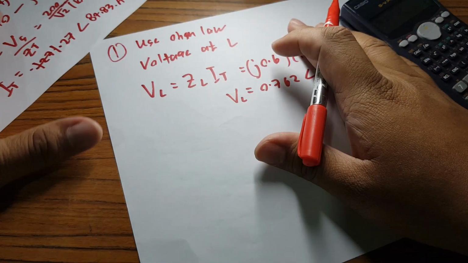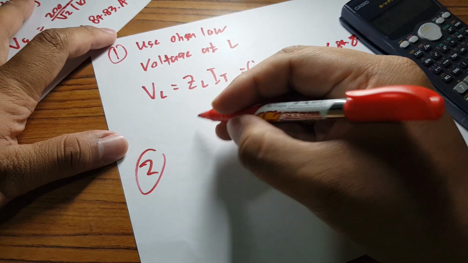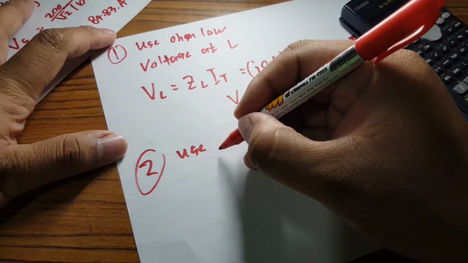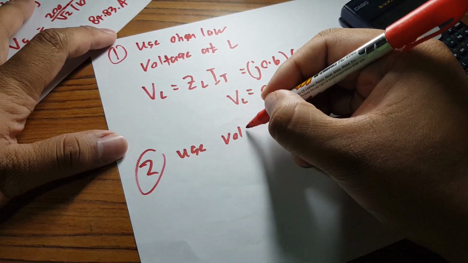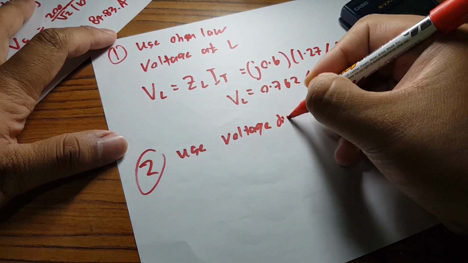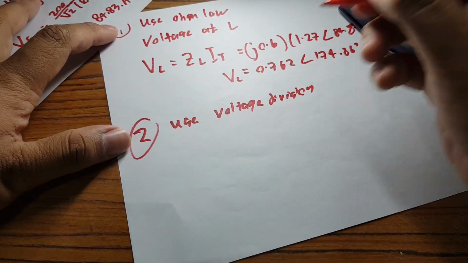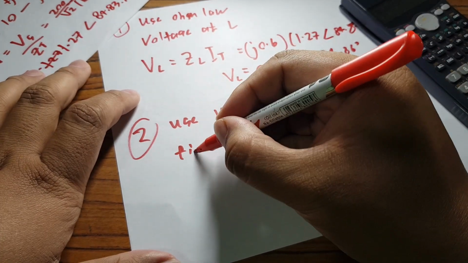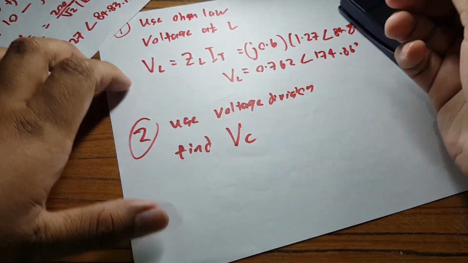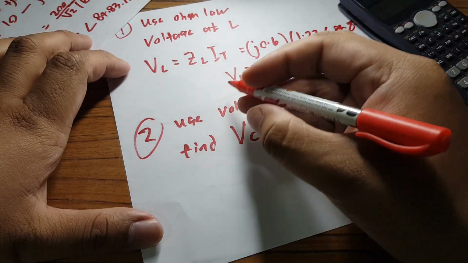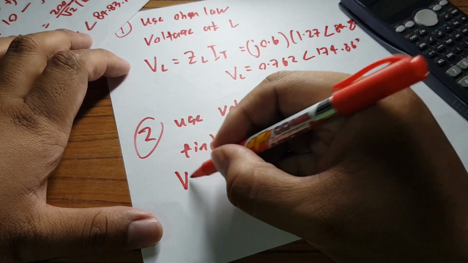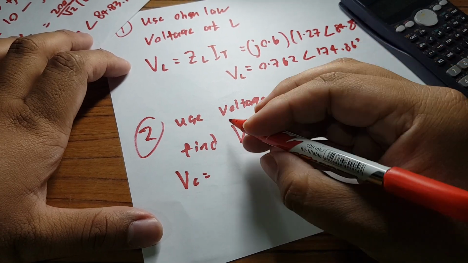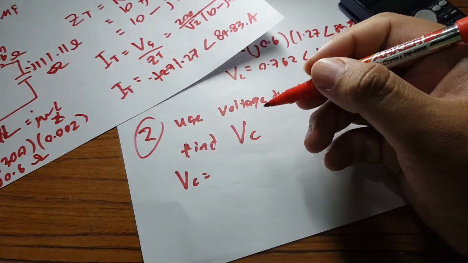And the second method is to use voltage division. Because for example, if you want to find VC, okay, so VC is equal to, so you have to look here.